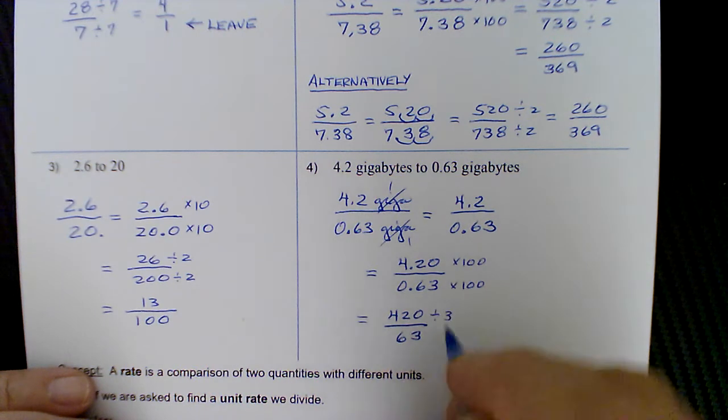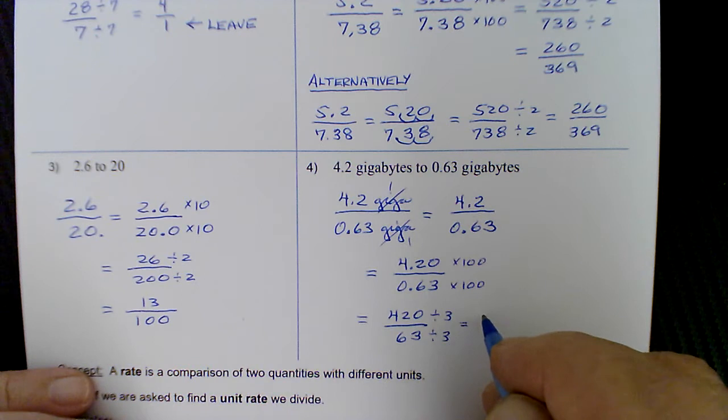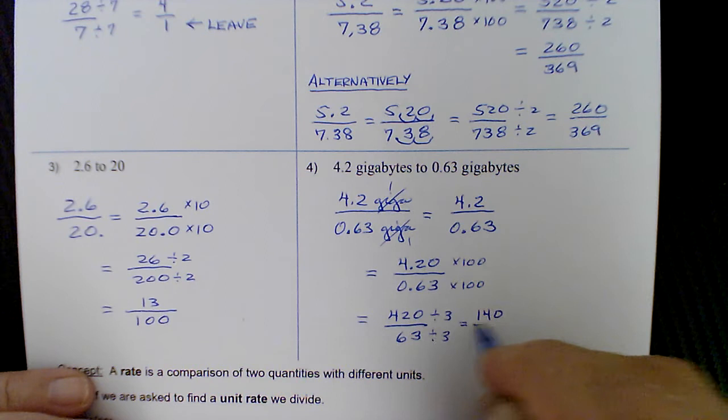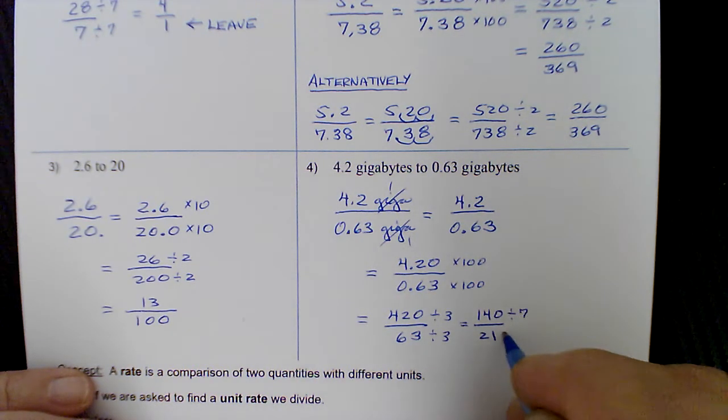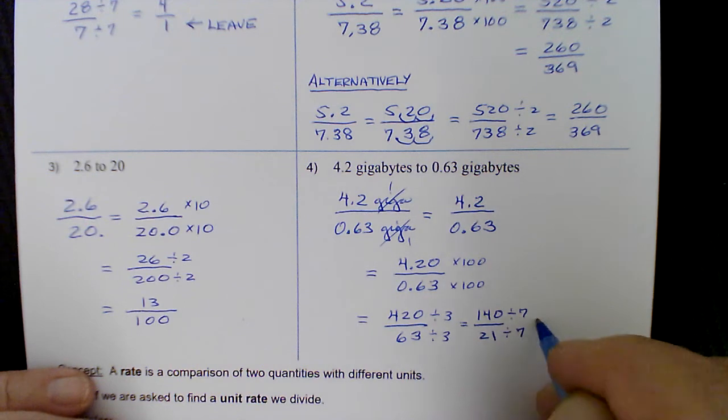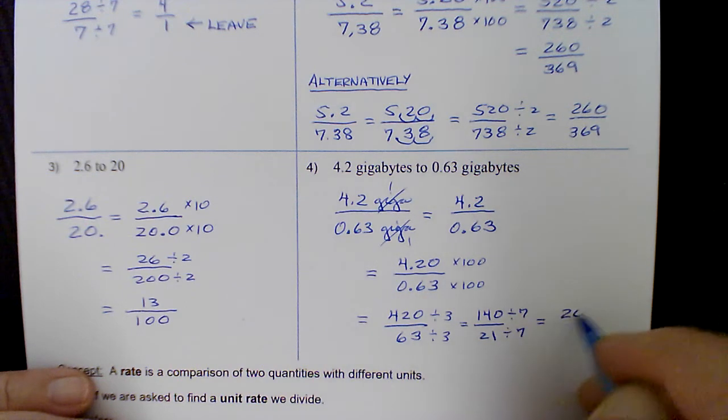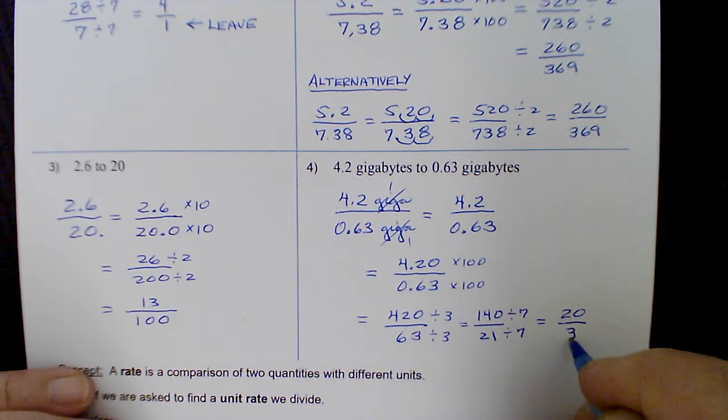If we divide 420 by 3, we get 140 over 21. But then we could even go further and now notice that these are divisible by 7. And that gives 20 over 3.